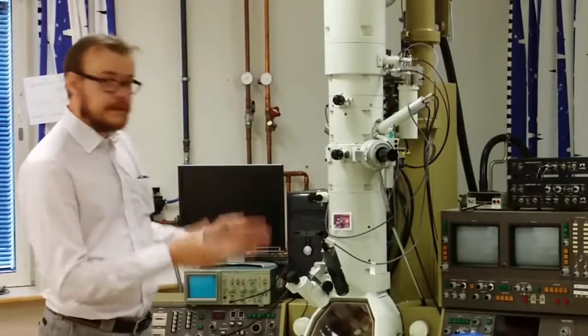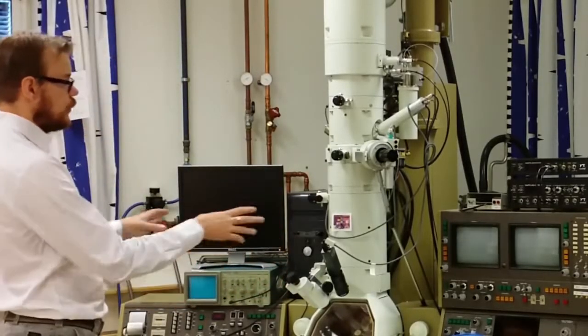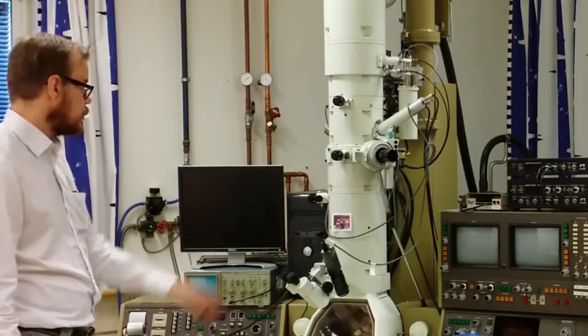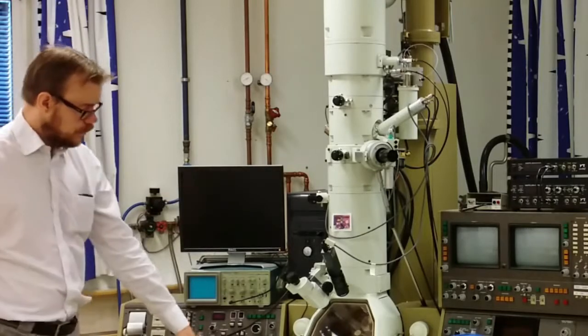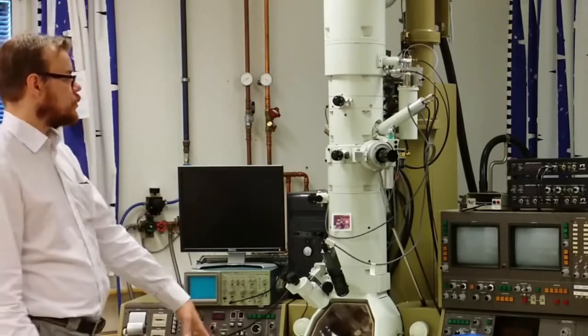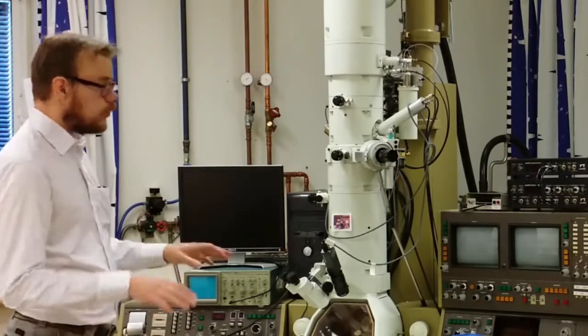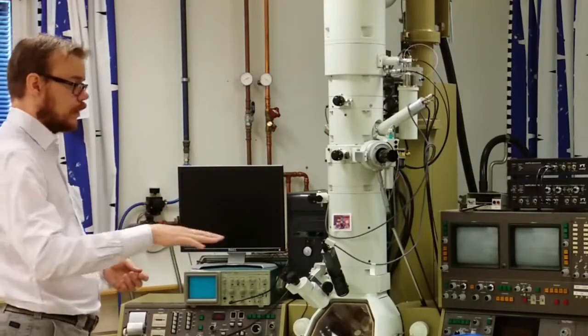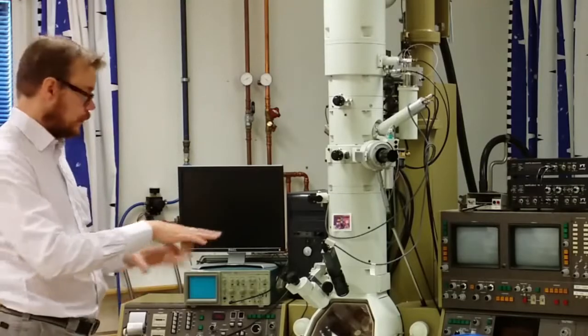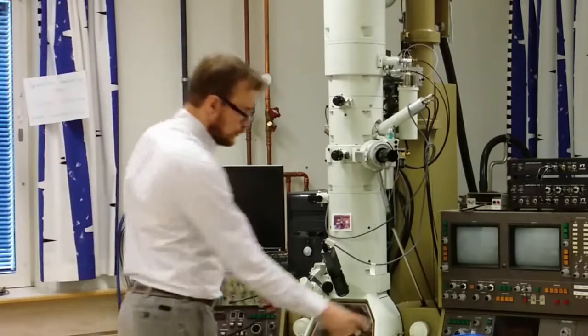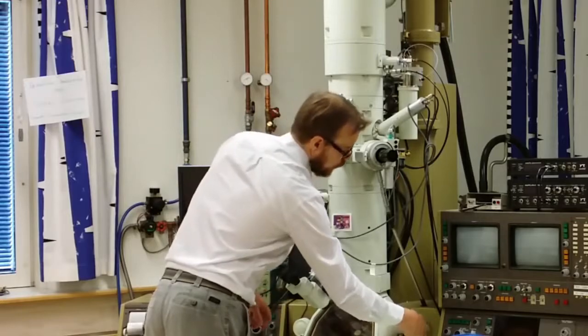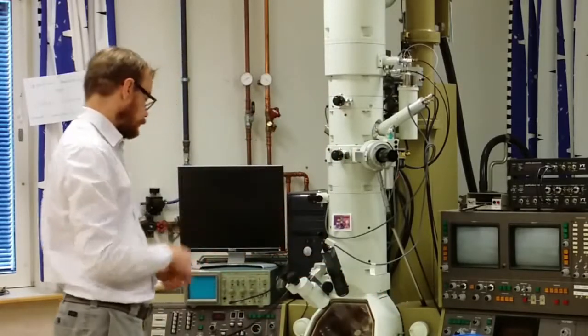Hi and welcome to the Transmission Electron Microscopy Lab. As you can see, the microscope contains a lot of different knobs and control panels. On the bottom you also have pedals. The pedals you use to tilt the sample in different directions. To position the sample across and change the view of the sample that you are viewing, you use these two knobs. These you can turn and then the sample will move.